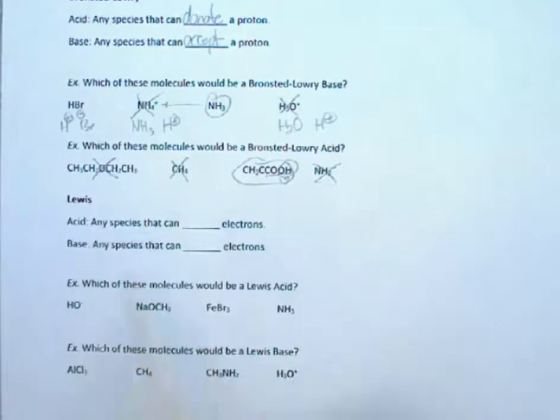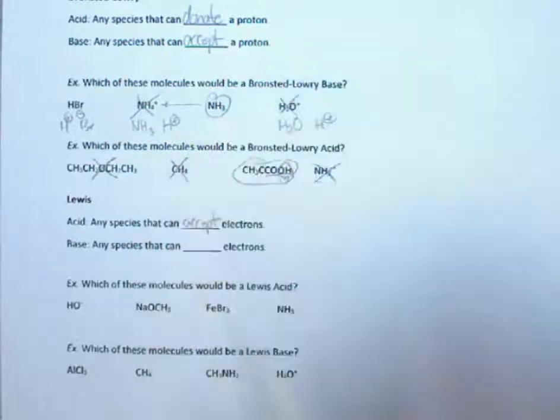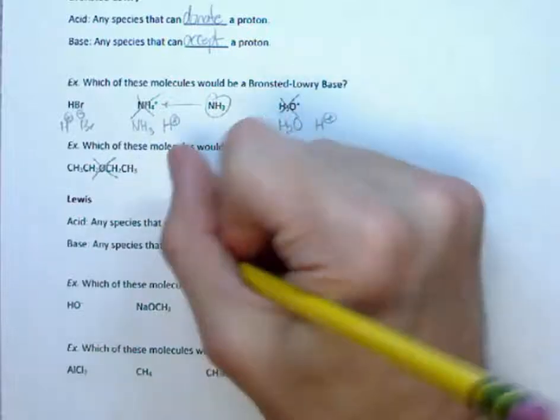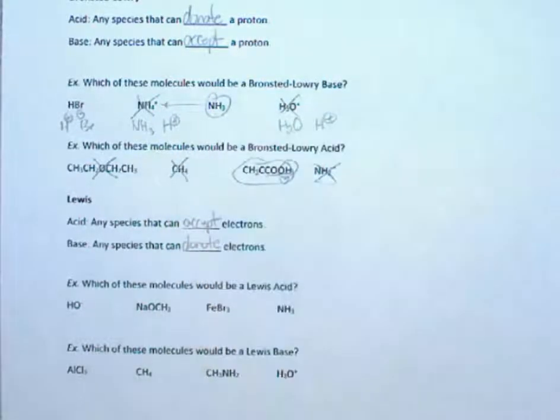For a Lewis acid, that would be any species that can accept electrons. And for the base, that would be any species that can donate electrons. So for a Lewis acid, we have OH-, NaOCH3, FeBr3, and NH3.